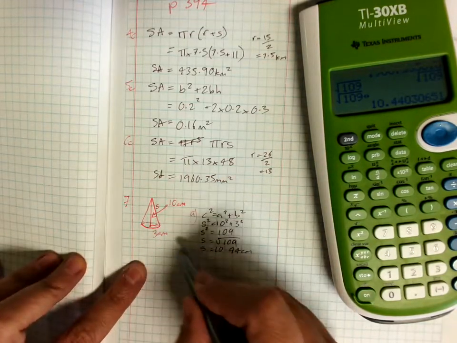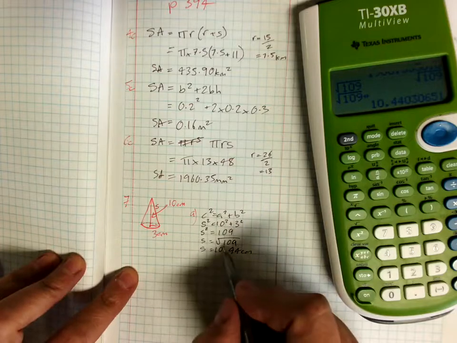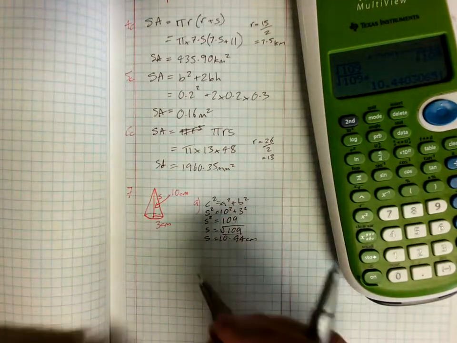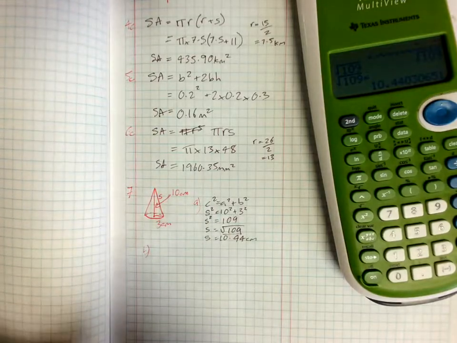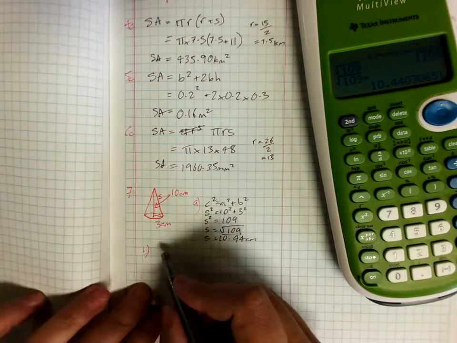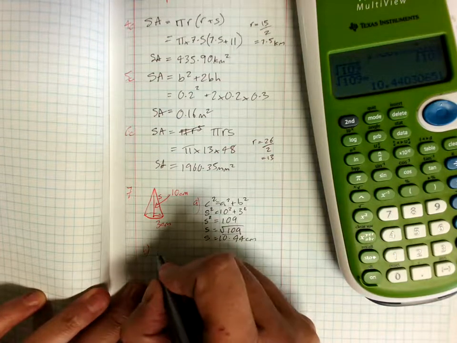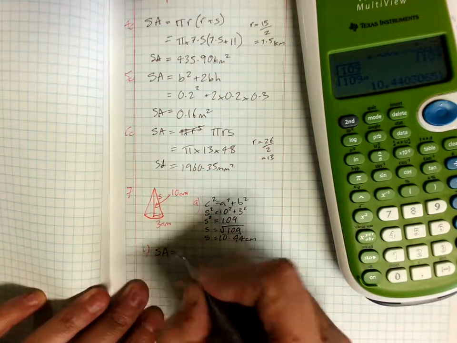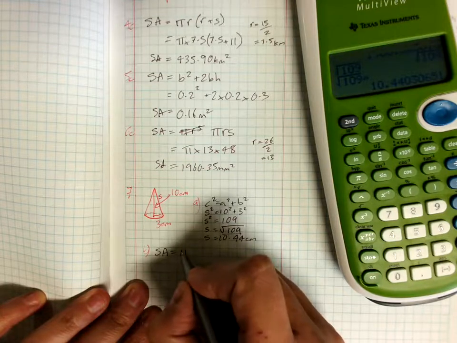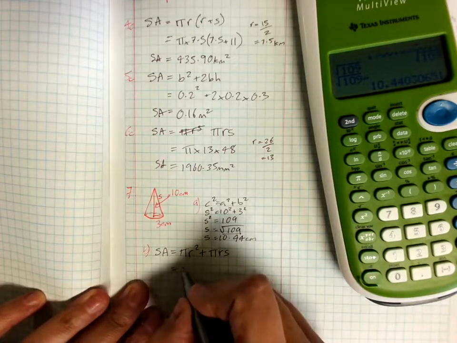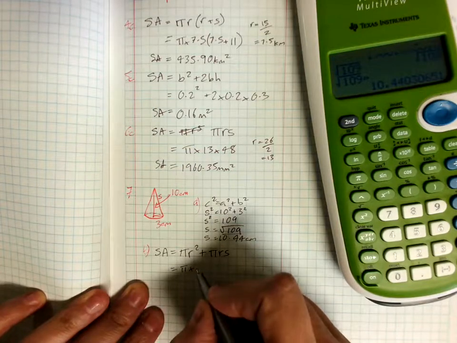Now if I was going to then use that for calculations, I would just use that value, because they would then like me to find the total surface area of the cone, right, to 2 decimal places. Let's use the other formula for once, pi r squared plus pi r s.